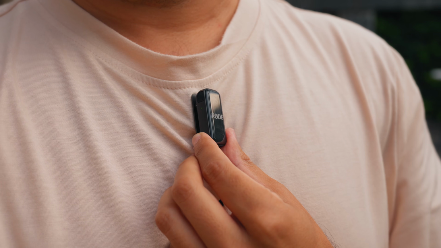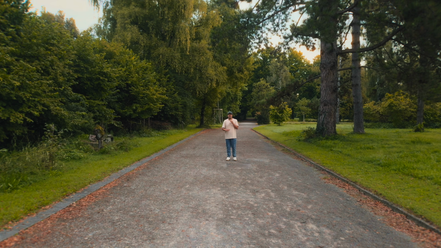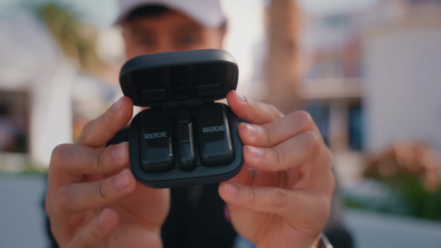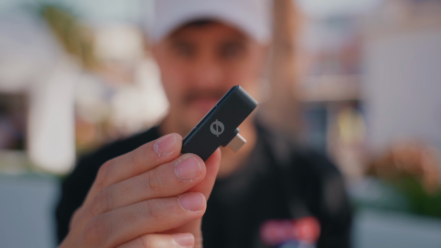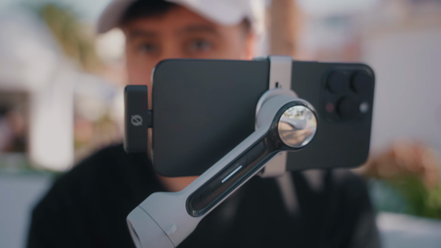Now to take things further, you can use a wireless mic, and this gives me the freedom to move further away from the camera without needing any cables. I can also walk around and turn my back, and it will still capture the audio clearly. Now for my setup, I use the Rode Wireless Micro. I love how small the receiver is, and it's basically plug and play, no audio adjustment needed.